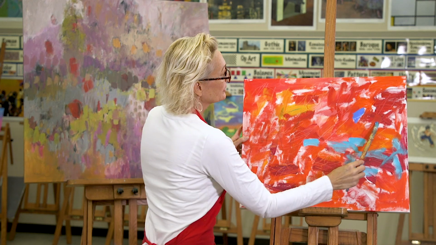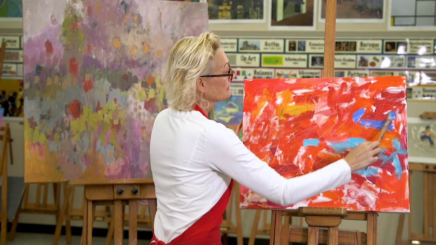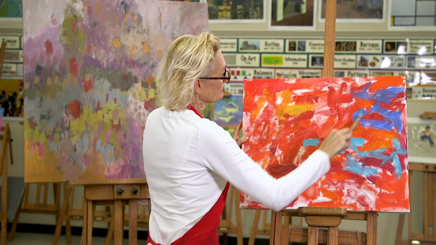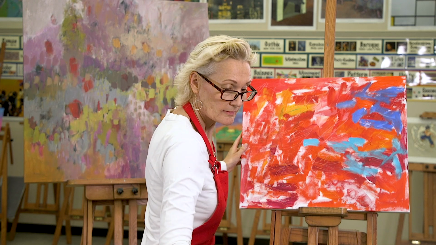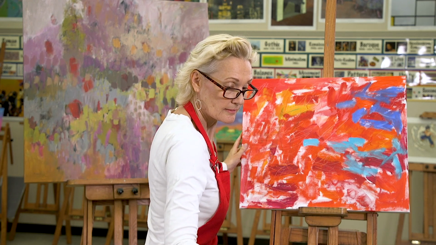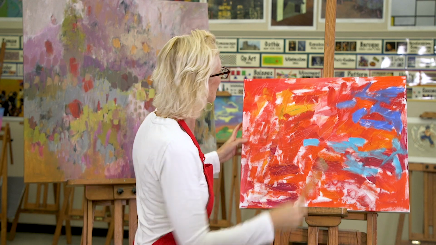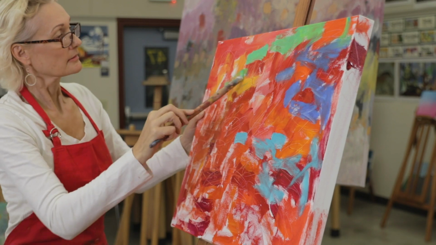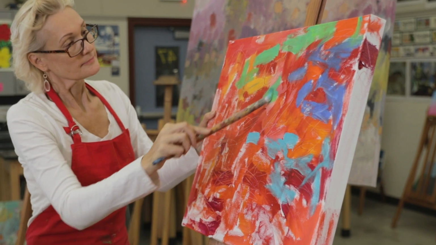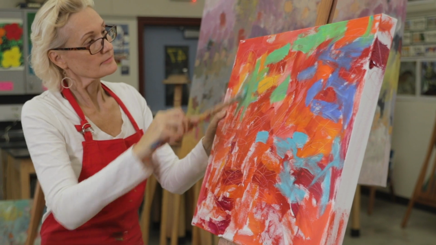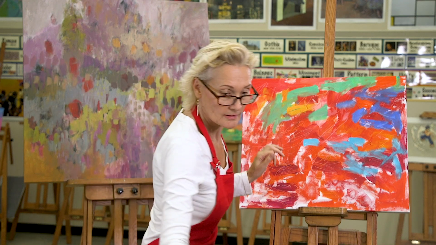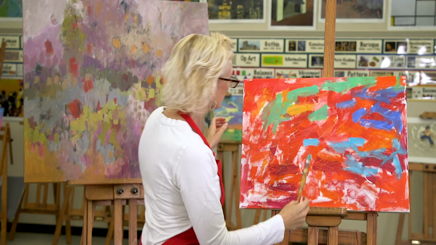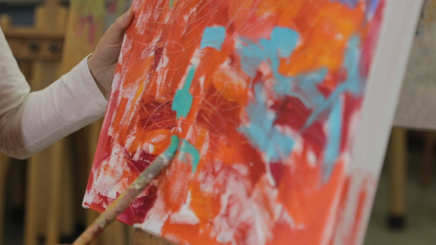This is the ultramarine blue mixed in with a little bit of white. And let's try this, one of my new favorite colors, with just a little bit of white.